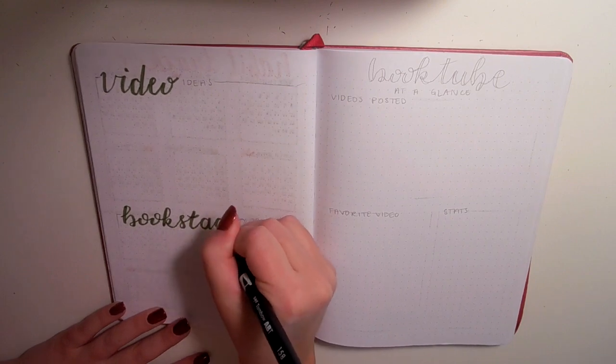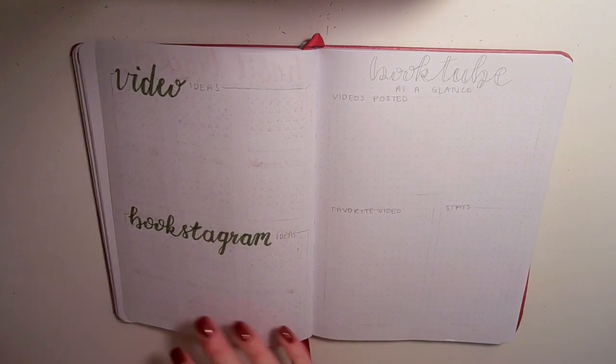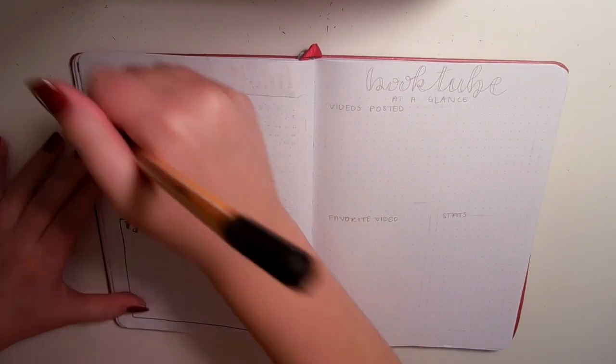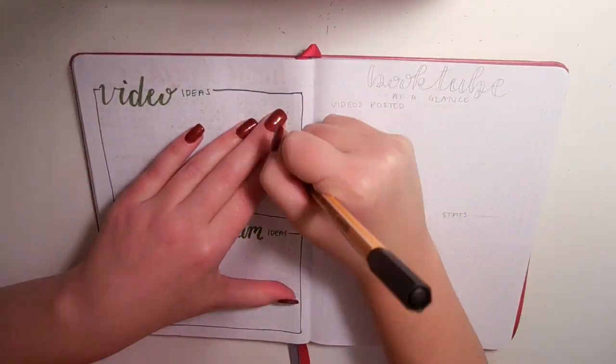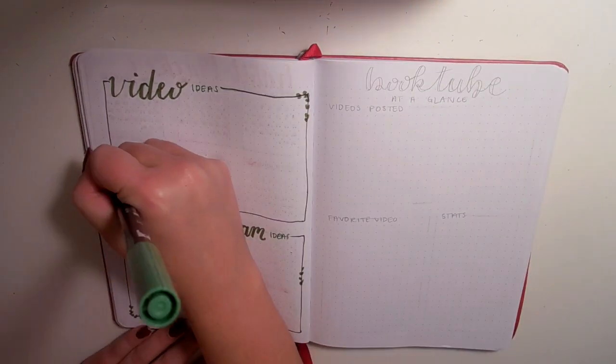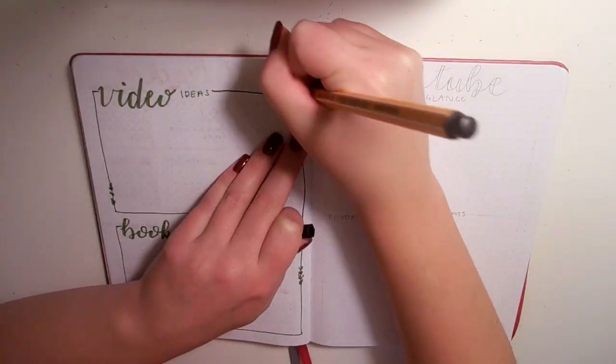So on the left side, I will have video and bookstagram ideas. I just like having any idea I have for my YouTube channel or my bookstagram in one place. It makes it a lot easier to reference when I want to figure out what to film or what to post. So that's a great spread to have.